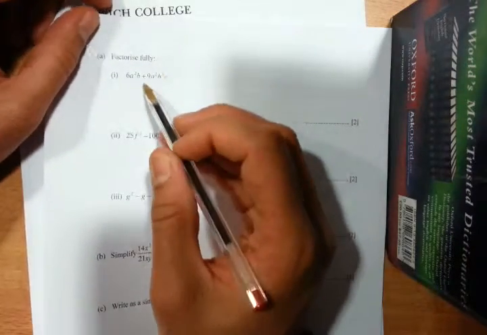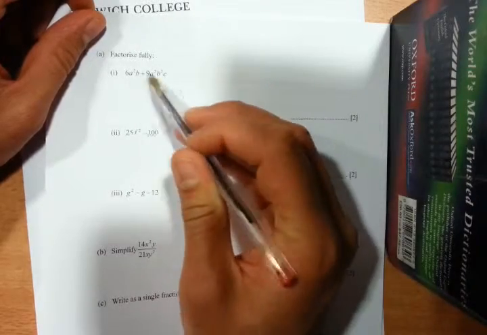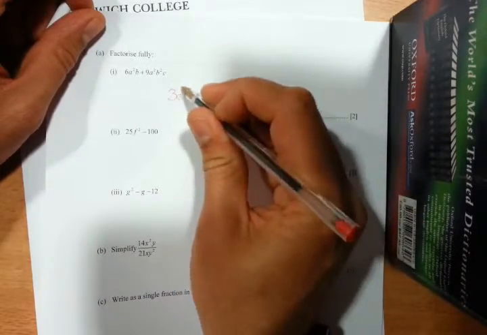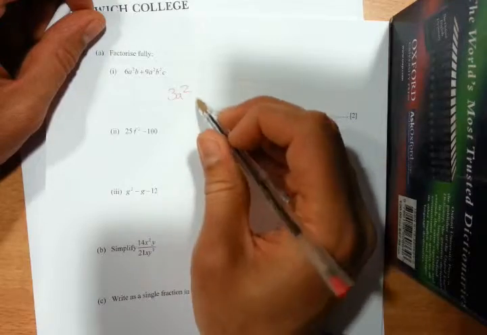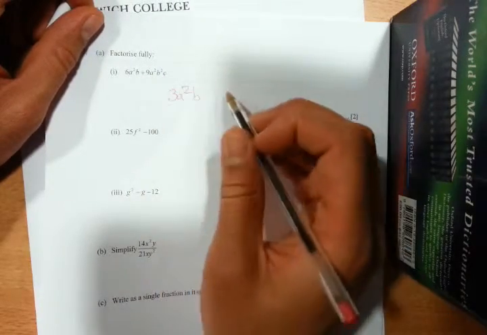Factorizing. Right. This one, there are common terms. 6 and 9 both have a common factor, 3. A squared and A squared both have a common factor, A squared. B and B squared have a common factor, B. And no, C and C do not have a common factor. If C only appears in one of them, it's not a common factor.